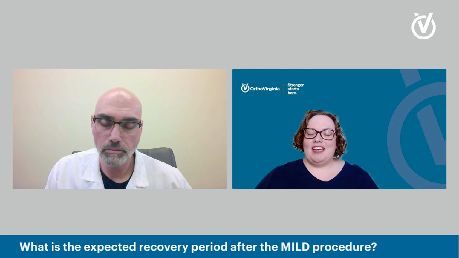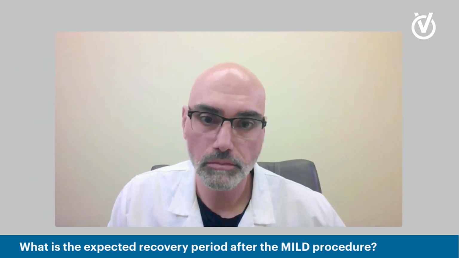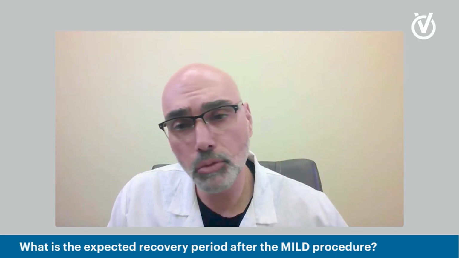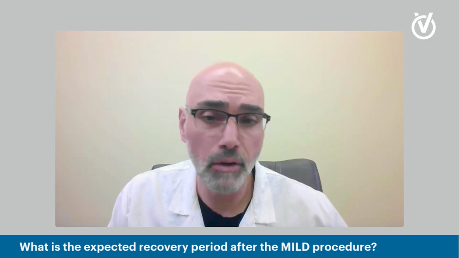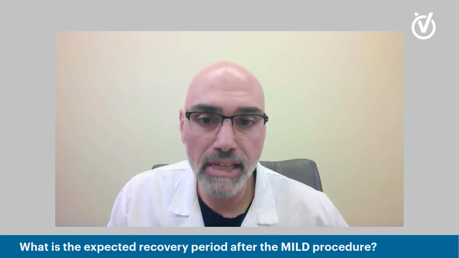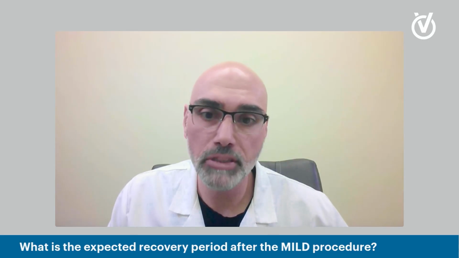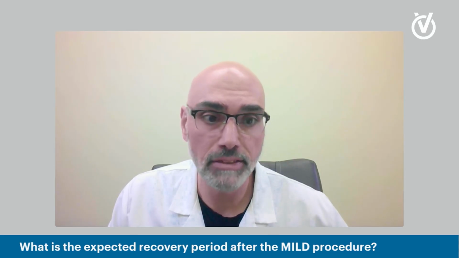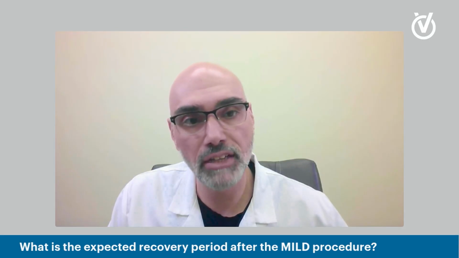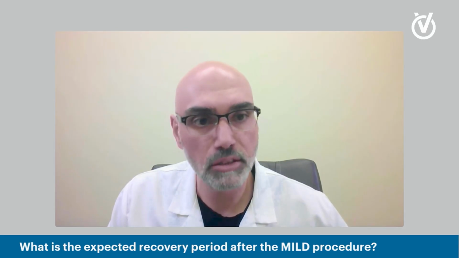What is the expected recovery period after the mild procedure? Are there any restrictions afterward? I always just tell people to kind of take it easy for a week. They're going home within an hour after the procedure is done, and then gradually up and moving. I don't want people laying in bed all week. And then after 7 days, I try to get them into physical therapy to start really re-strengthening the legs, since they haven't been able to stand and walk for long distances and may have some deconditioning.